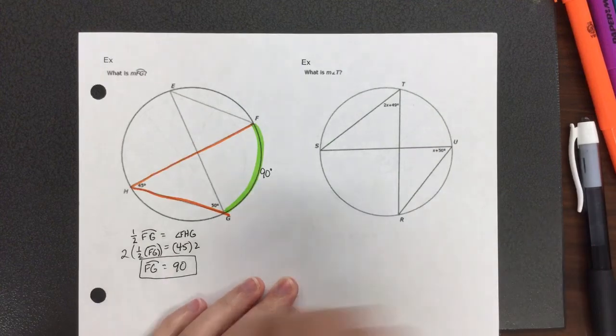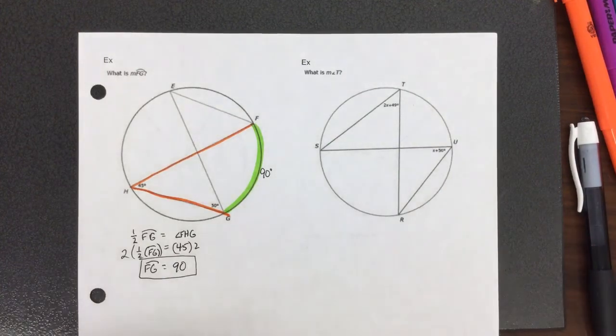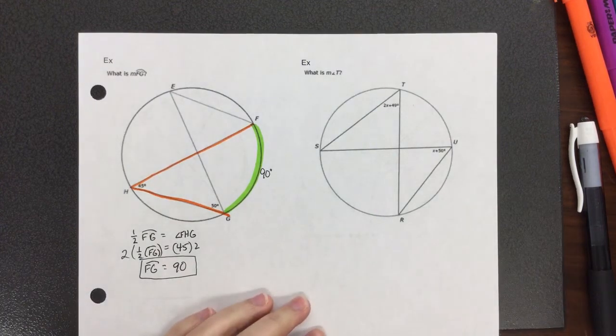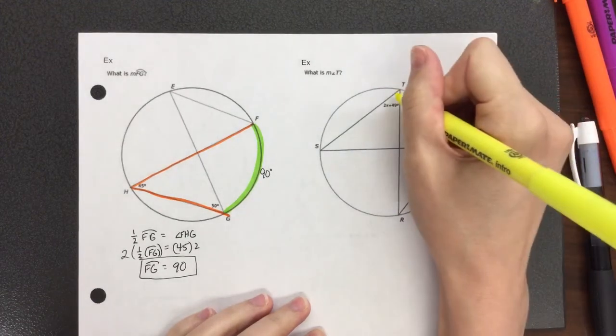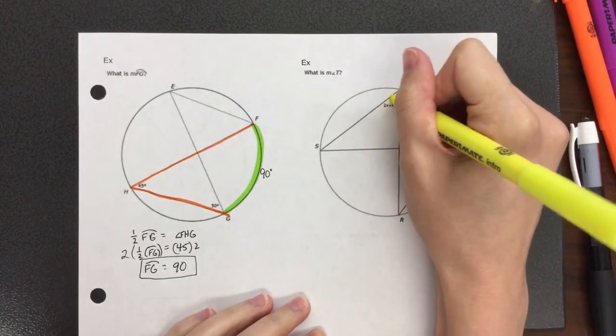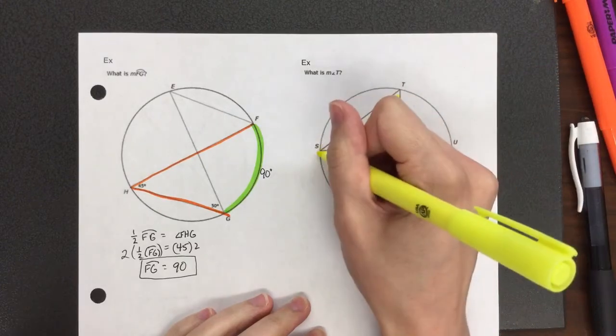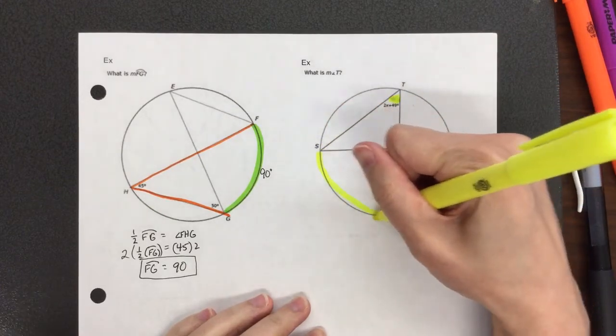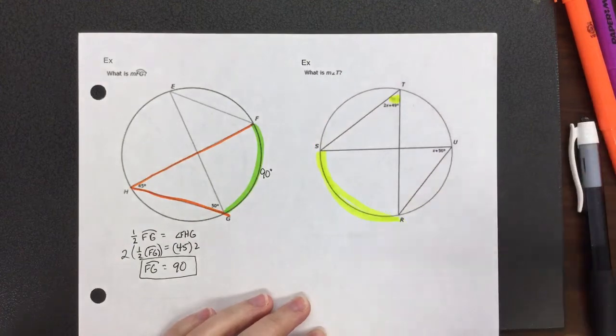So looking at the next one, this is where they're going to start using several different inscribed angle theorems together. So with this one, they want the measure of angle T. And if we look, angle T is right here. We know angle T is equal to half of that one right there, but they don't give us any information for that one.